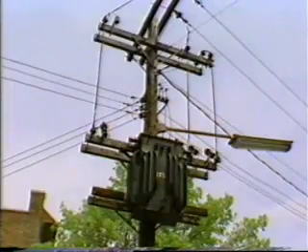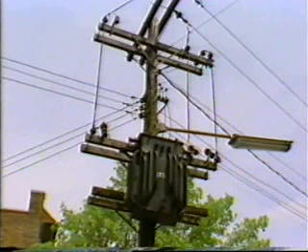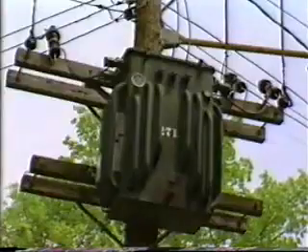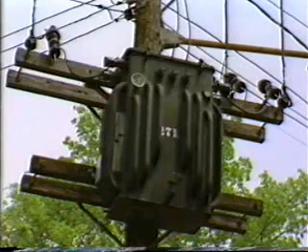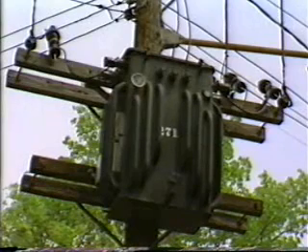Okay, up to now we've been looking at the most common pole-type transformer design, that is, the single-phase design. However, pole-type transformers are also manufactured as complete 3-phase units, as we can see here. These transformers usually consist of 3 separate coil assemblies, each with a primary and secondary winding, all on a common core, and enclosed in the same tank.